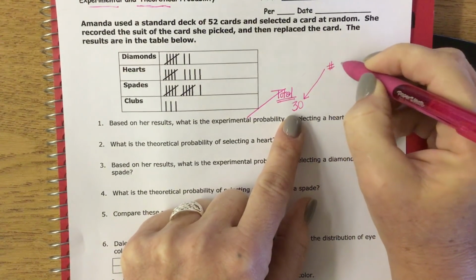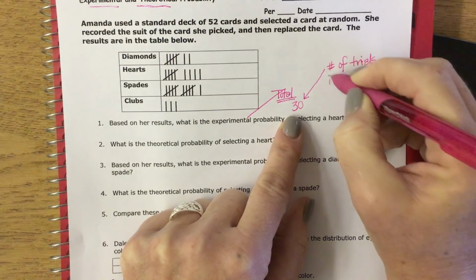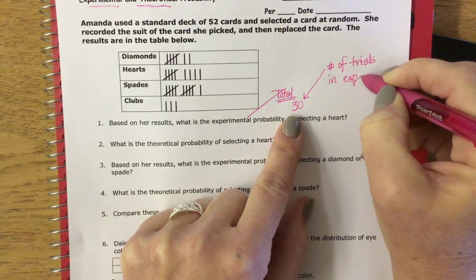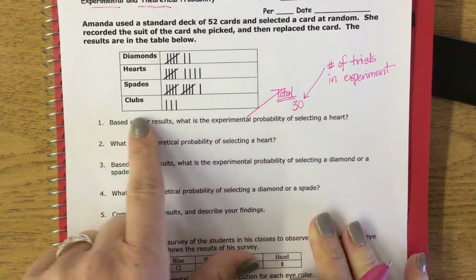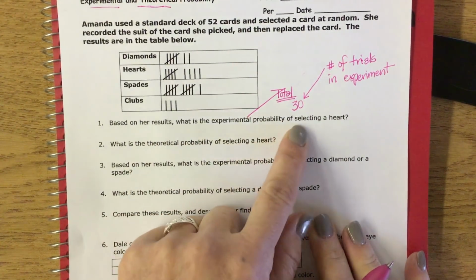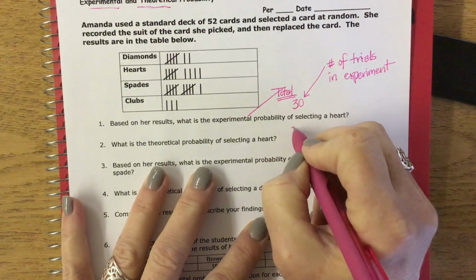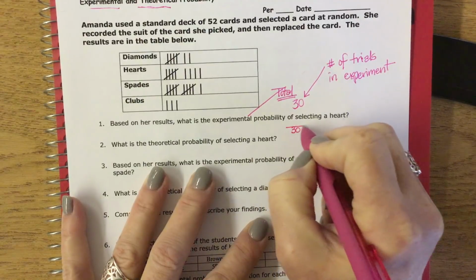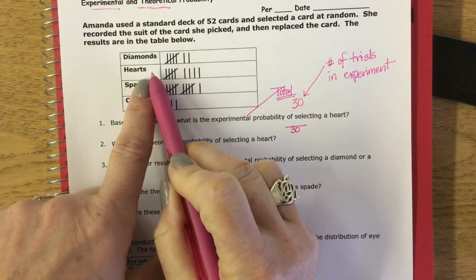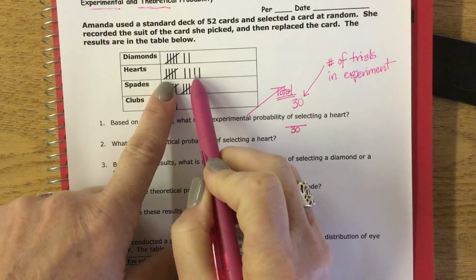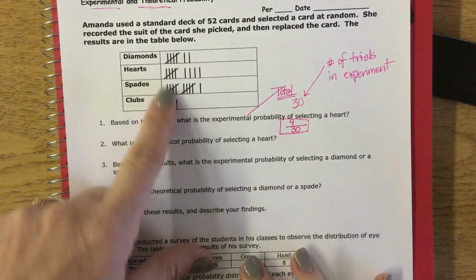That's the number of trials in the experiment. So my bottom number is going to be 30, and my top number is what actually happened. The hearts are 5, 6, 7, 8, and 9. And that's your answer, okay?